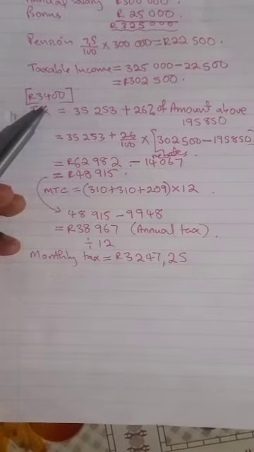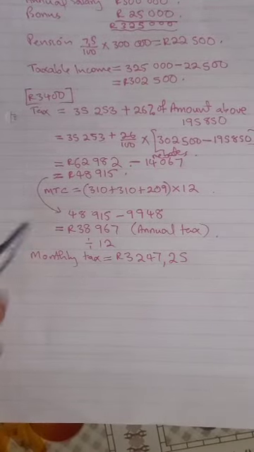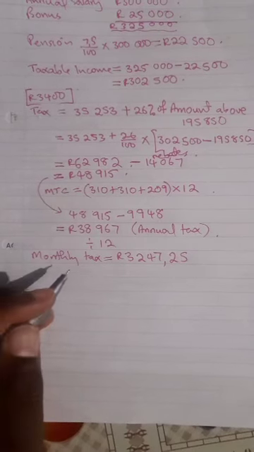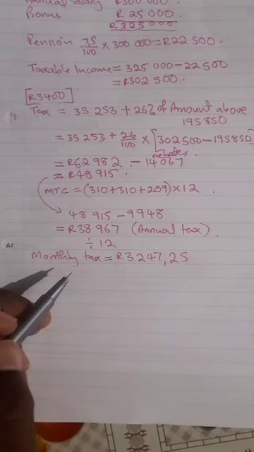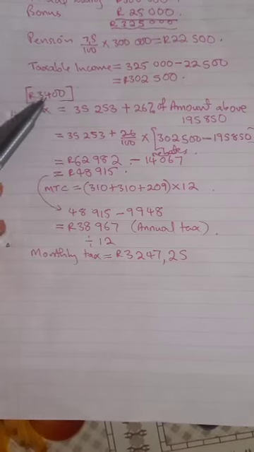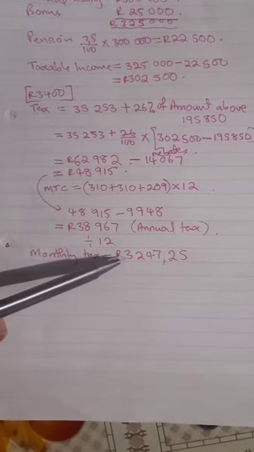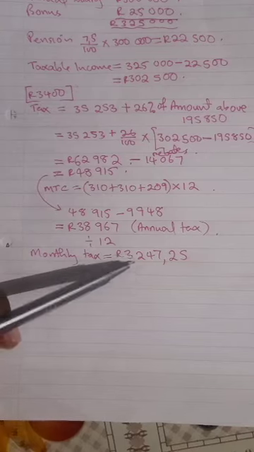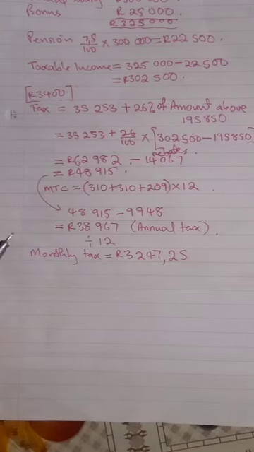And comparing it to what is being deducted, the claim is correct. The claim is correct that she is being overtaxed. They actually are supposed to be deducting this much for her annual tax. This is how we calculate income tax.